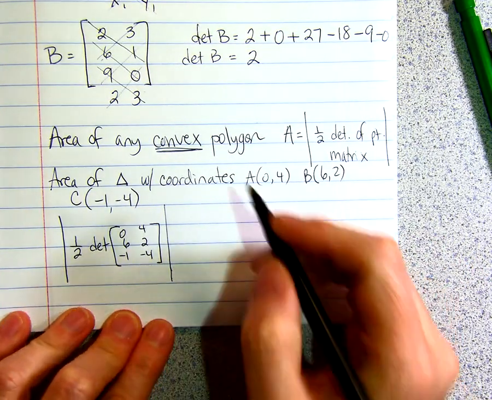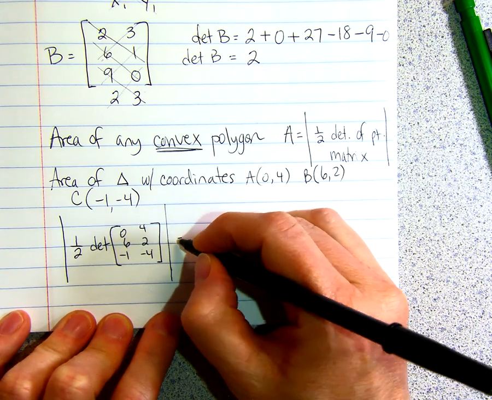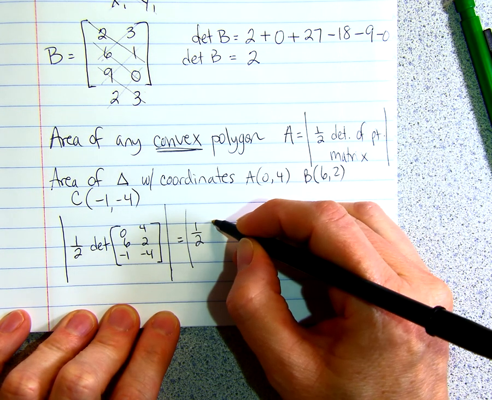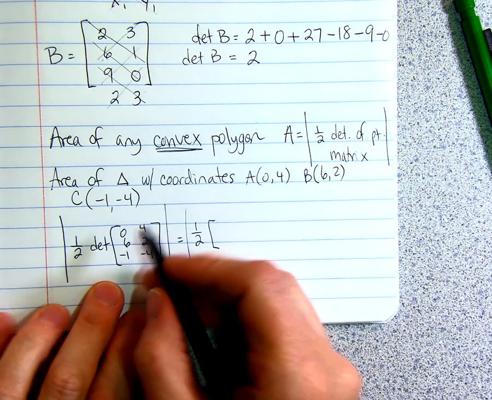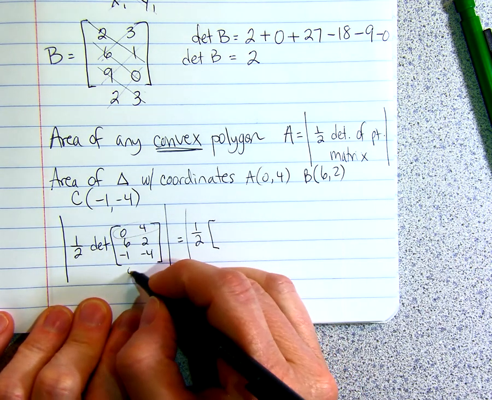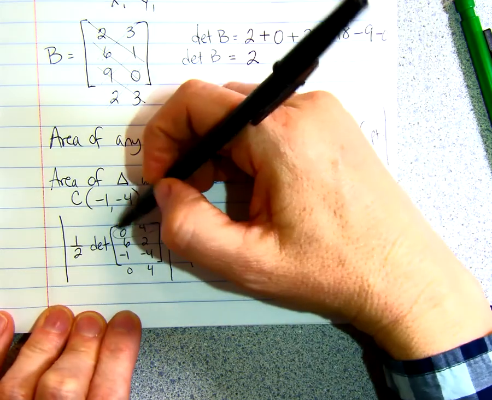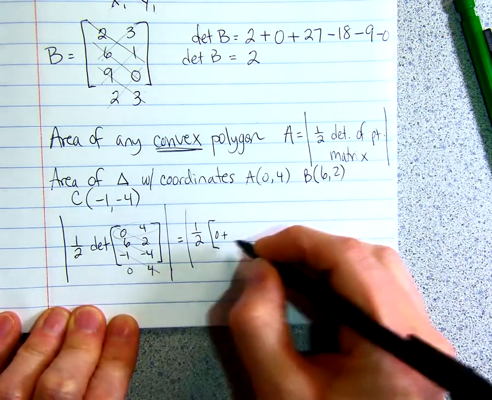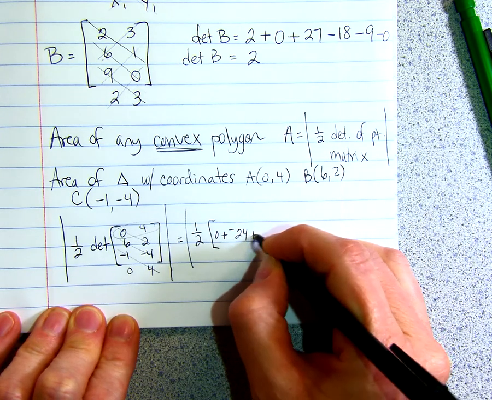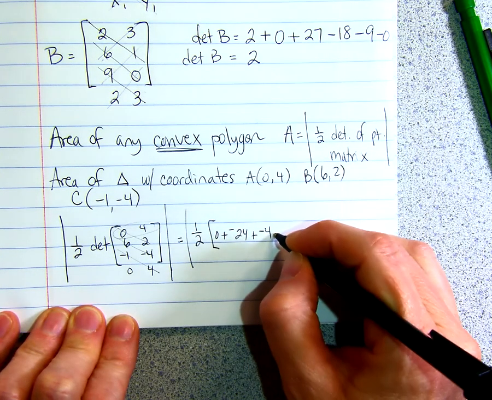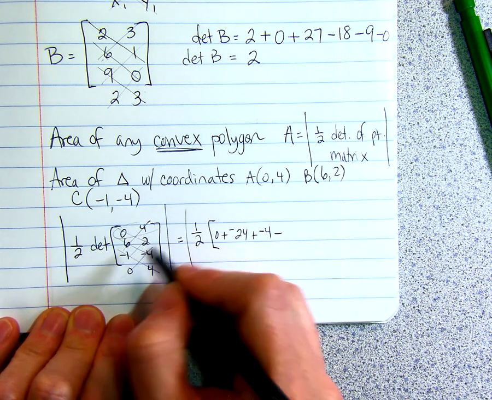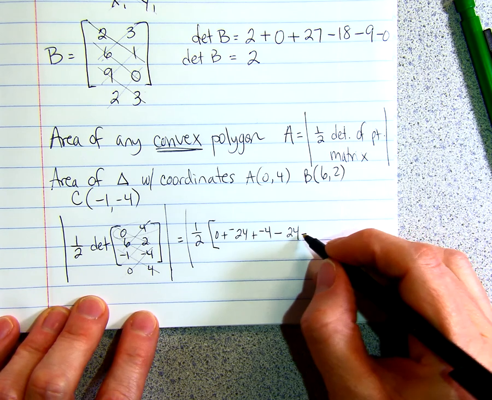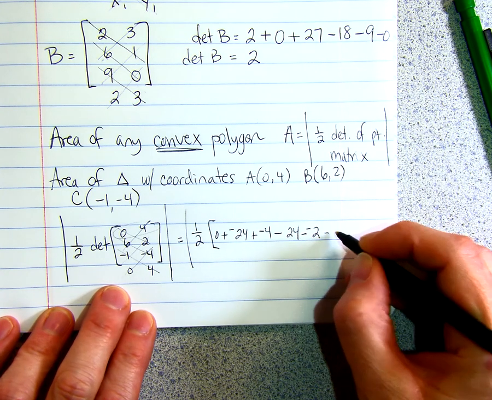So we'll just do the shoelace method, and we're going to take 1/2. That's going to be the absolute value. And then we're going to rewrite this top row right here. We're going to multiply these and add them together. So we have 0 plus -24 plus -4. Then we're going to subtract these products. So 24 minus -2 minus 0.